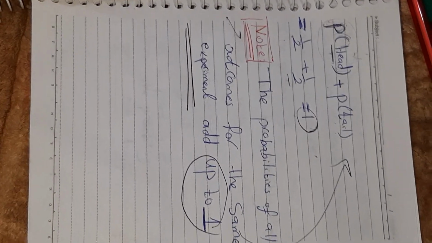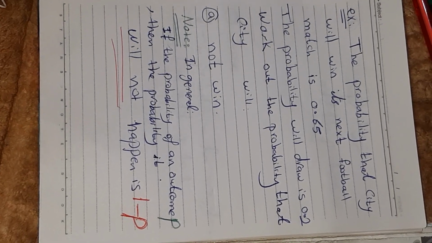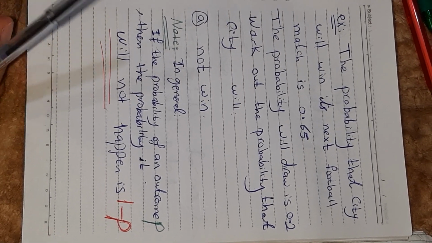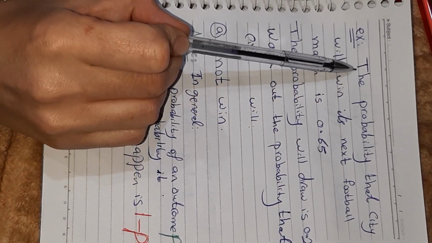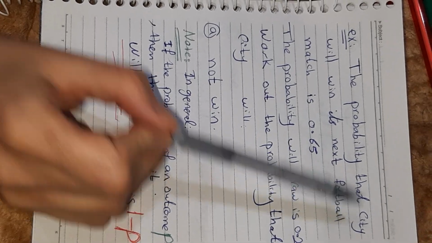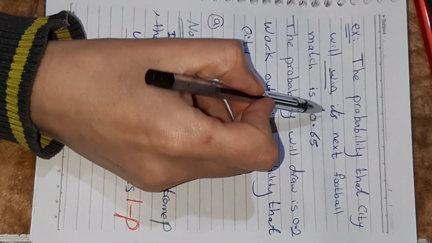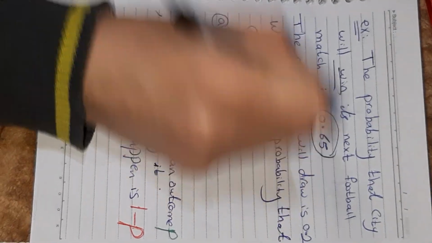Now let's take an example. I will explain some ideas in this example. Listen carefully. The probability that City will win its next football match is 0.65.